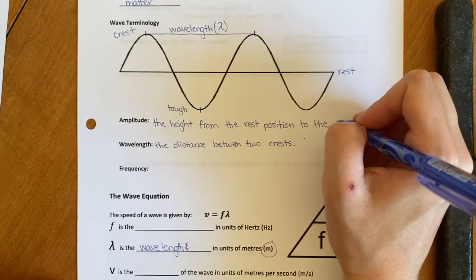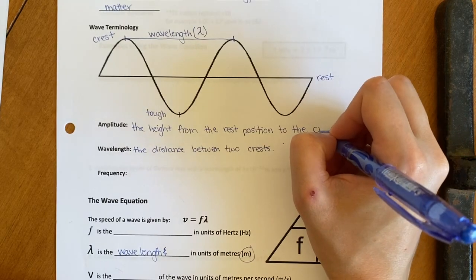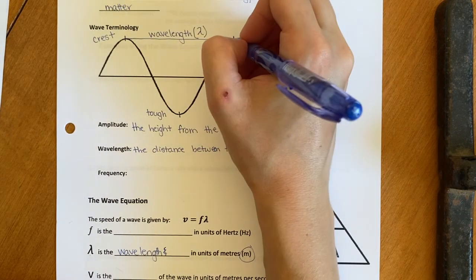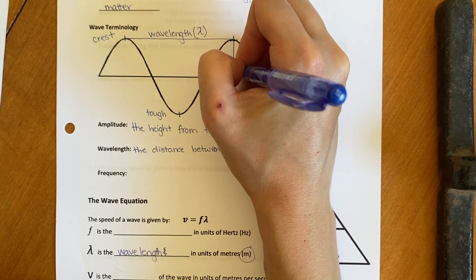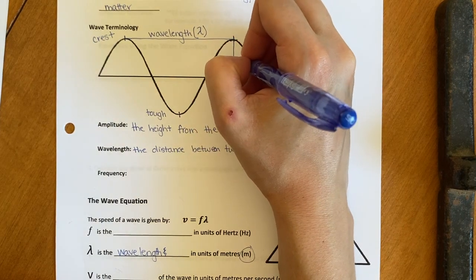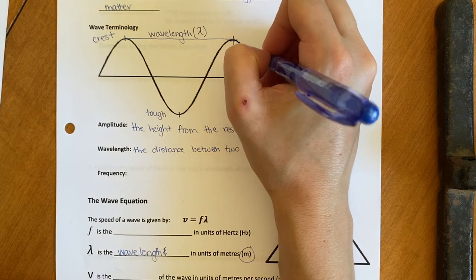To the crest. So from the very top crest to the rest position, this is going to be your amplitude.